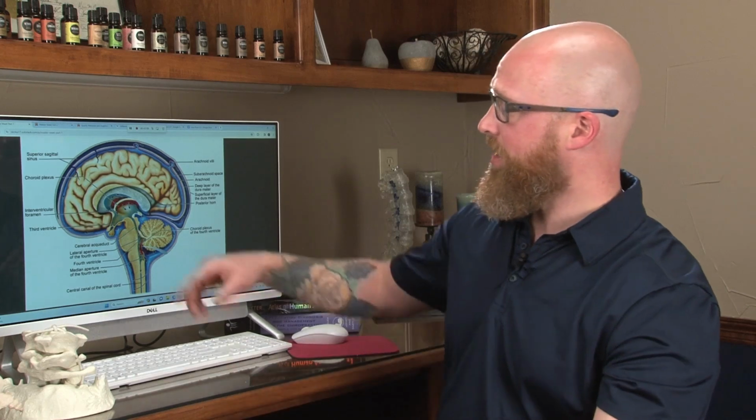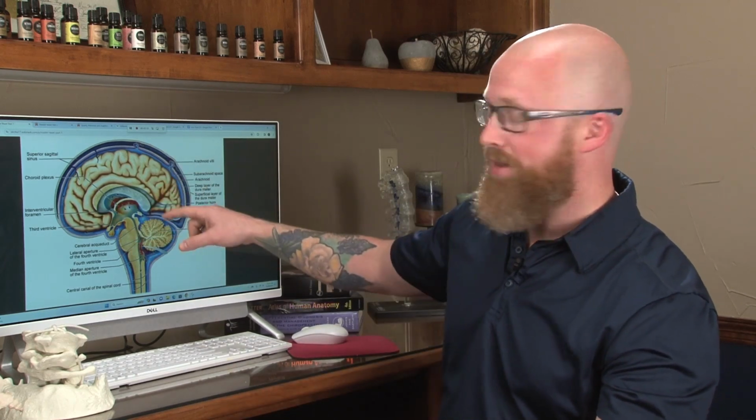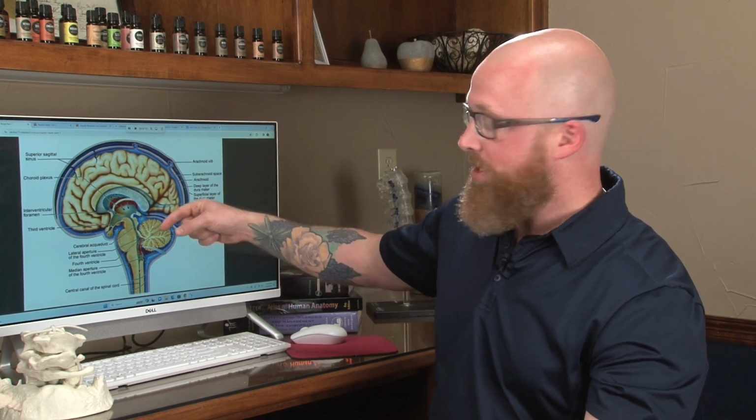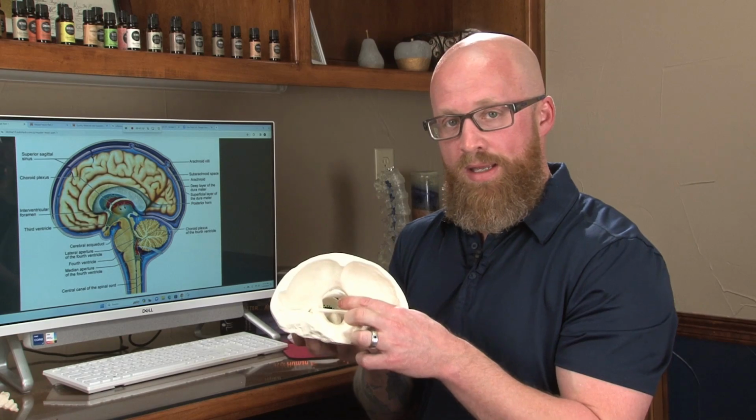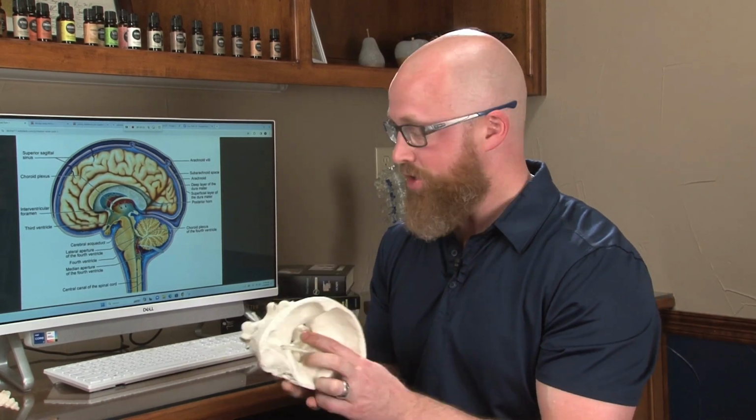Or we can have blood flow, papilledema, we can have vein and artery issues in the back of the eye, and we can see loss of vision. If we have that pressure trapped in the back by the cerebellum, then the cerebellum can literally be forced through the foramen magnum, and then we call that Chiari malformation.